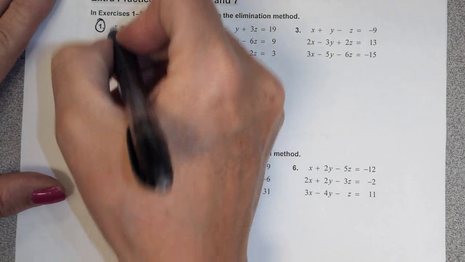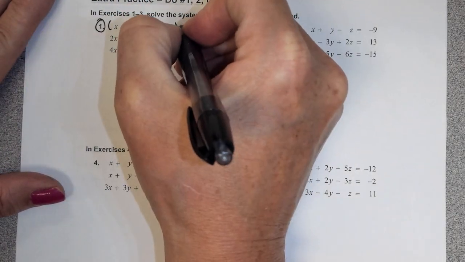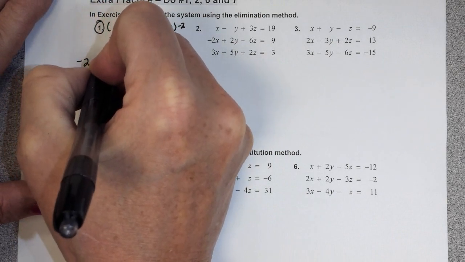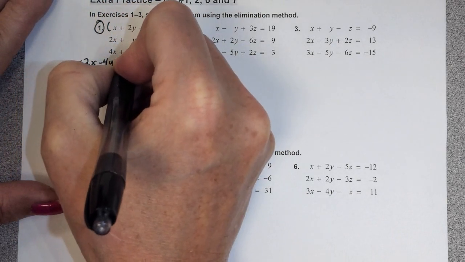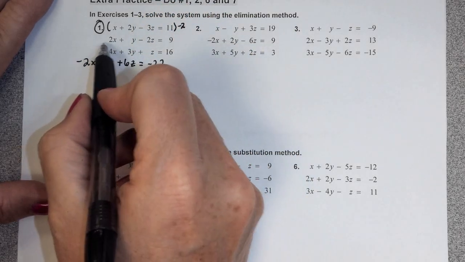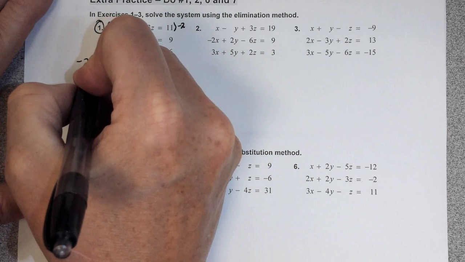So if I want to eliminate x, I'm going to multiply my first equation by -2. And that would give me -2x minus 4y plus 6z equals -22. My second equation, I just want to keep the same.